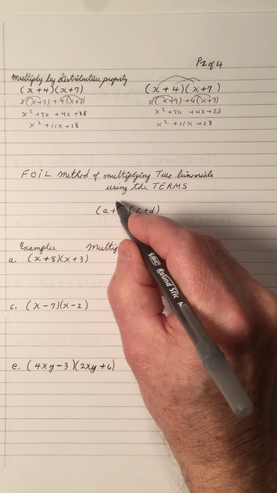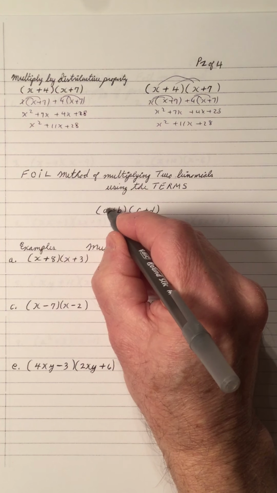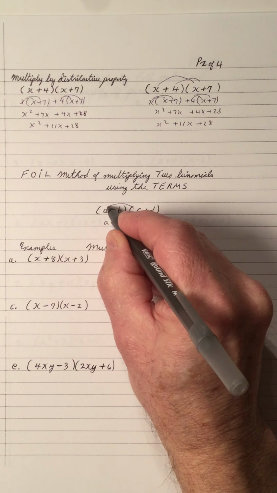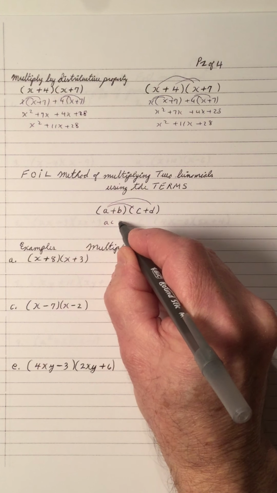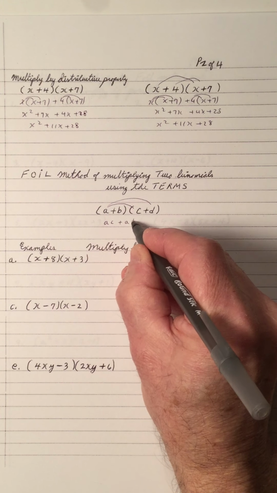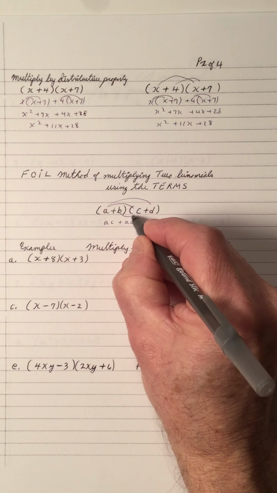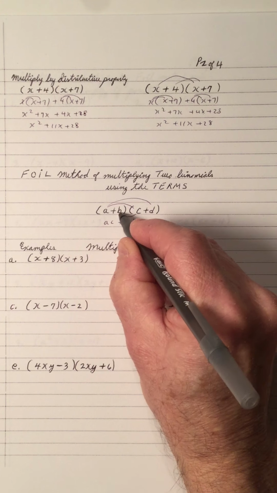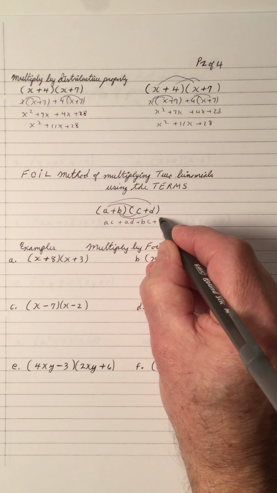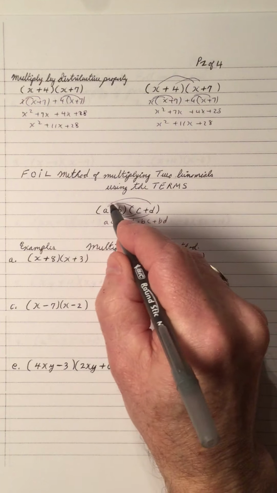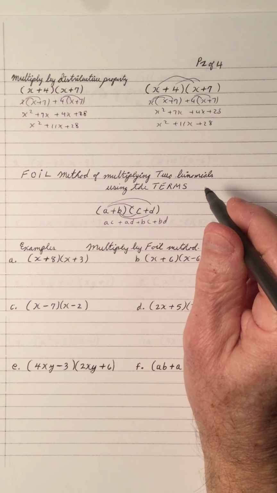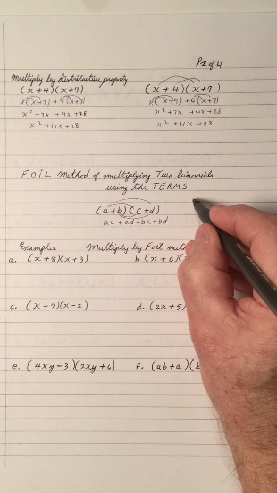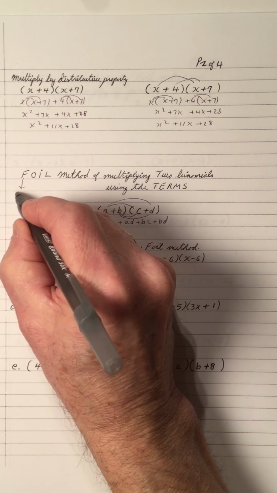If you multiply the a times the c, and you multiply the a times the d, and you go down on the bottom, the b times the c, and then the b times the d. Notice when you do that, FOIL stands for first.